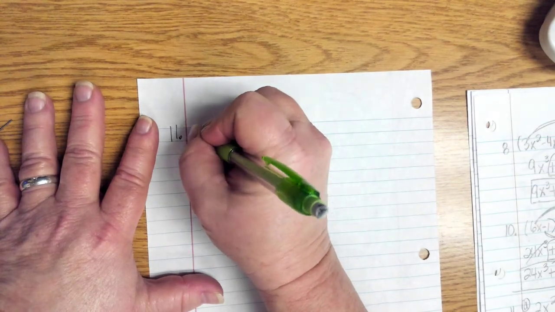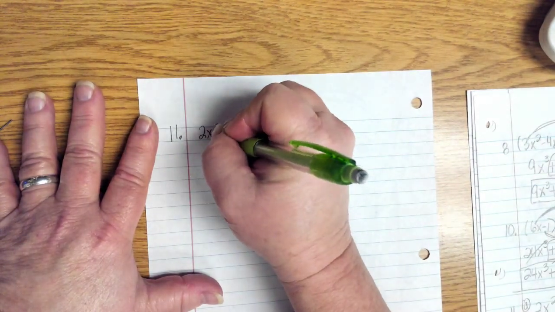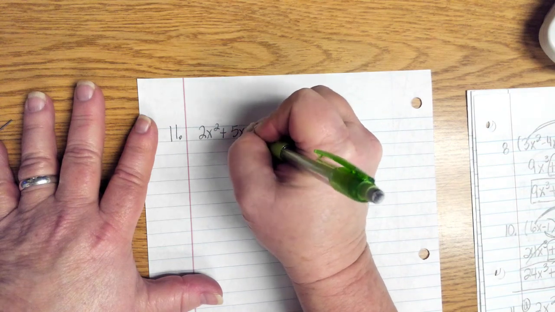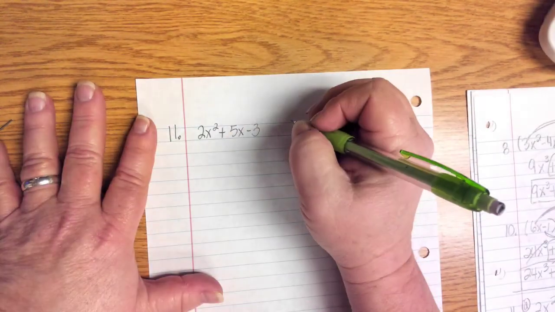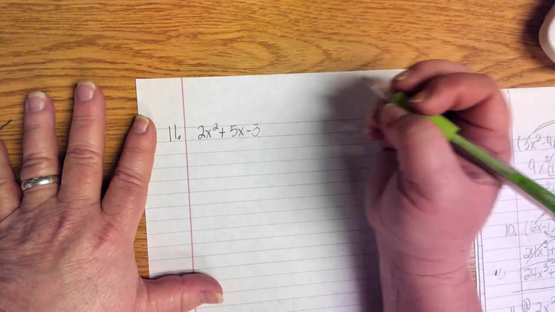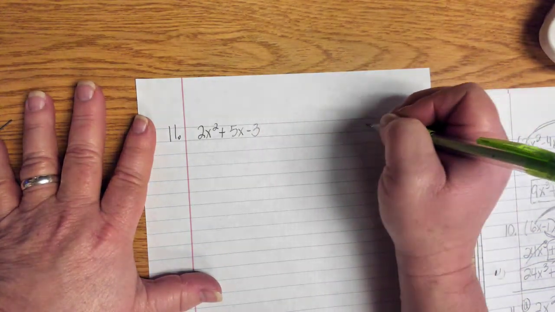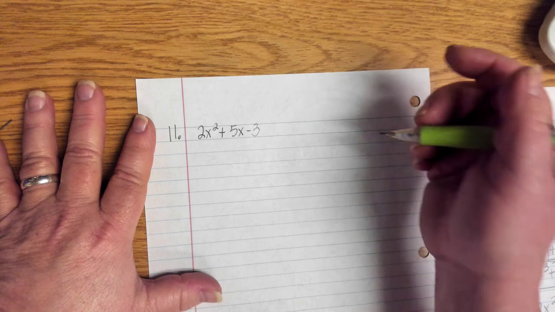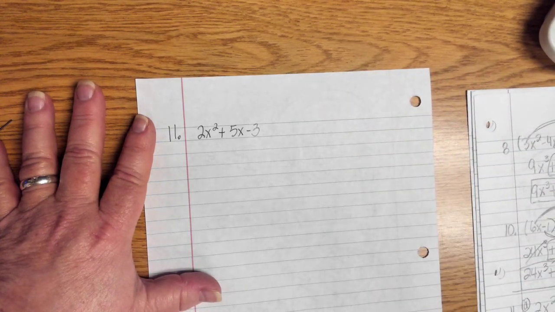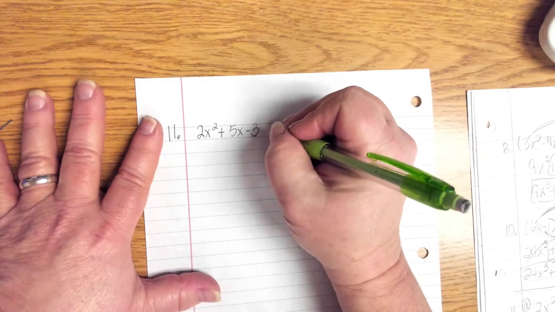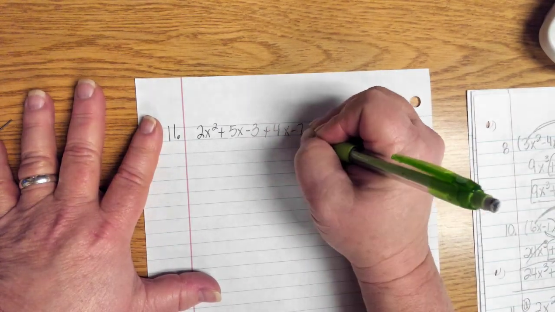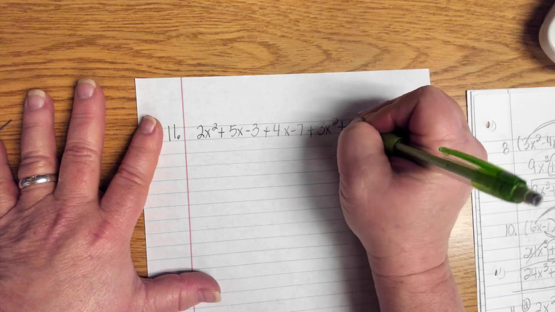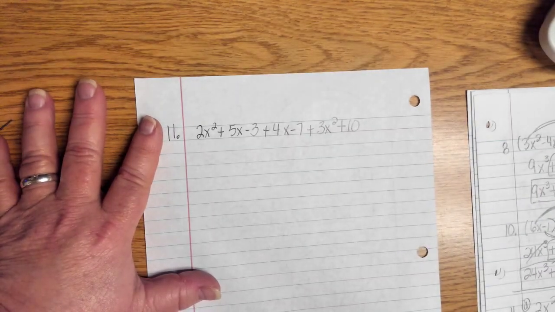So let's see. I've got 2x squared plus 5x minus 3, and I have 4x minus 7. Now, I can put it all the way across, and then you're going to have to just add like terms. Okay, 2 ways you can do this. I could do plus 4x minus 7 plus 3x squared plus 10. Here's one way you can do it: just put them all down because you're adding, just make it all this way. Then you've got to combine like terms.